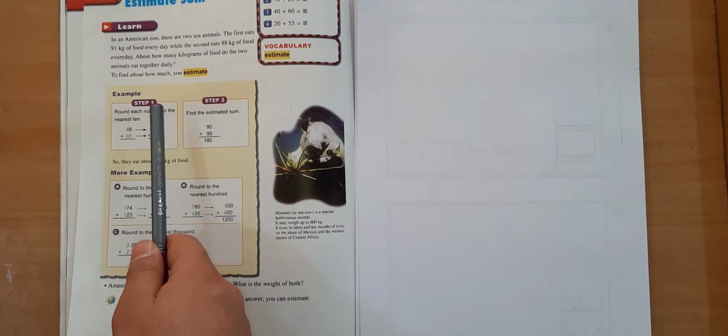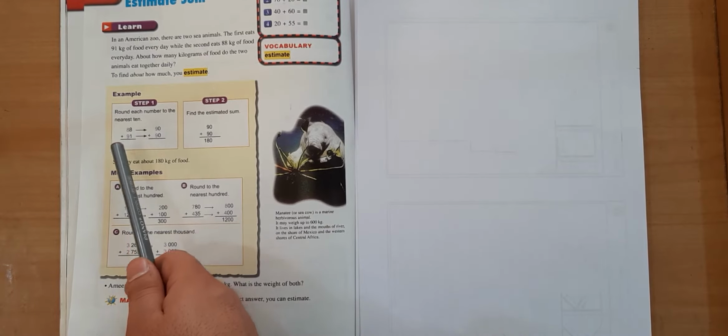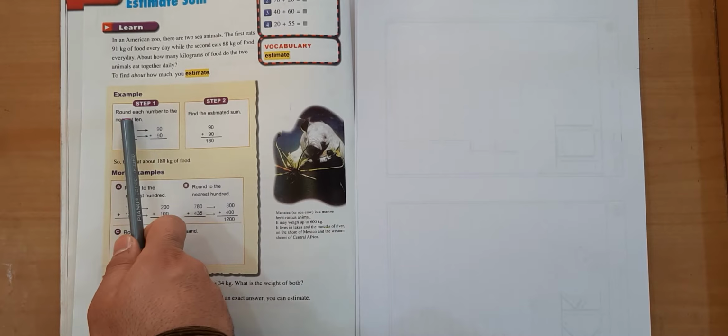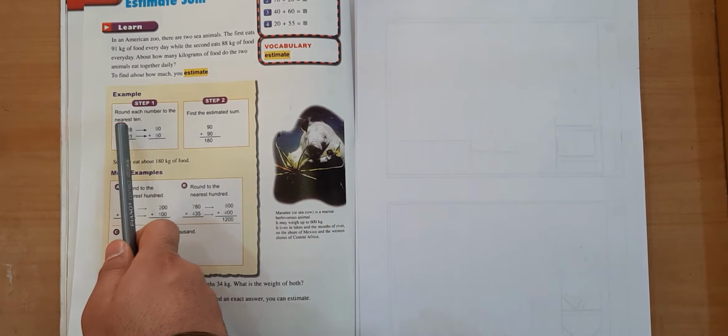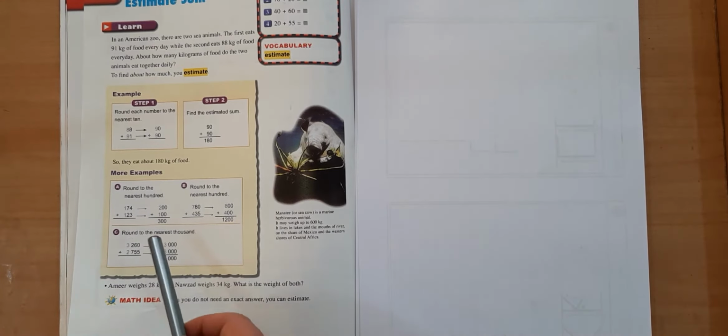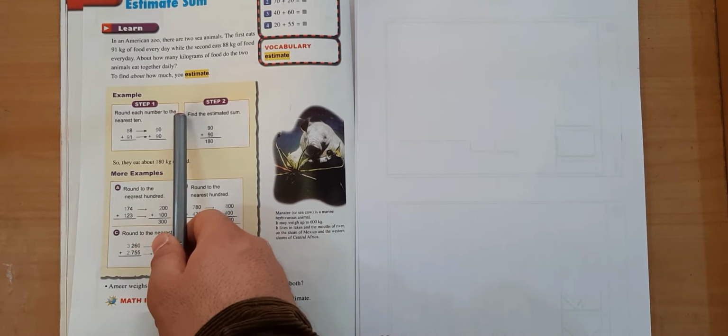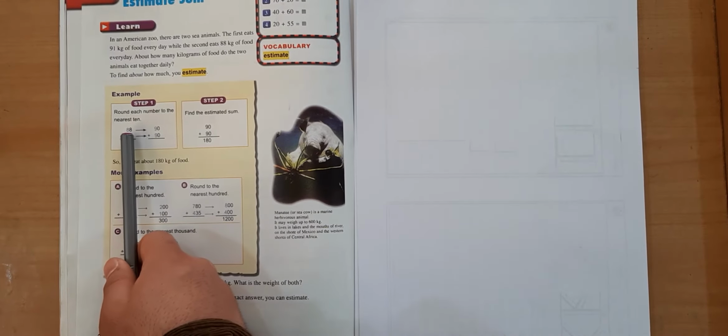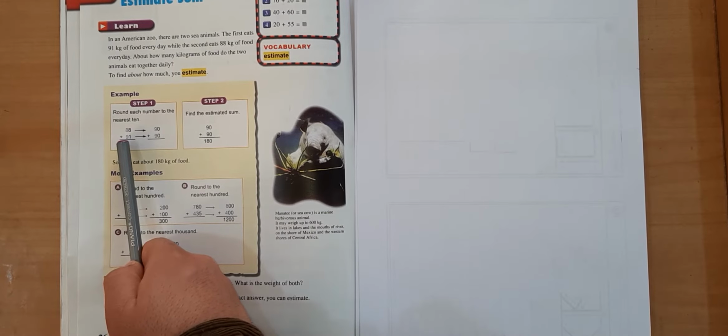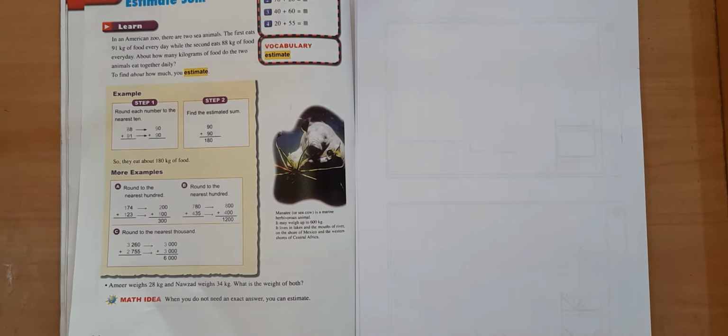Look at this example. If you want to estimate a sum, in the first step, we're going to round each number to the nearest 10. If we have a two-digit number and we want to estimate the sum, first of all, we round each number to the nearest 10. Look here, we have 88 plus 91. How do we estimate the sum?